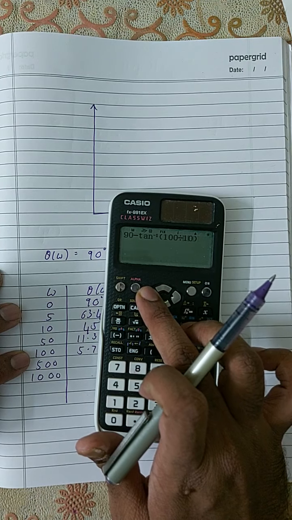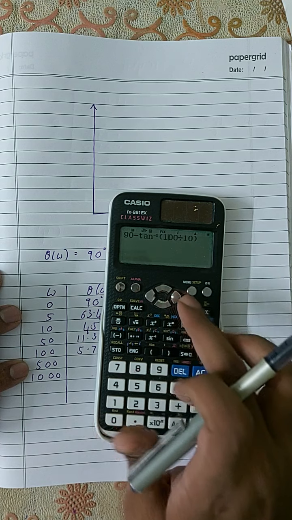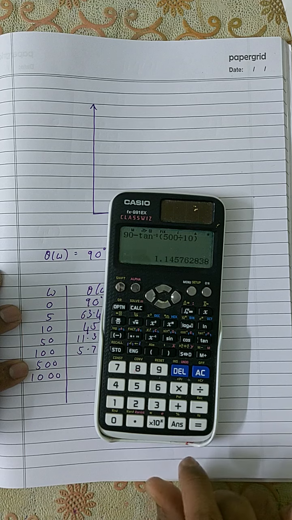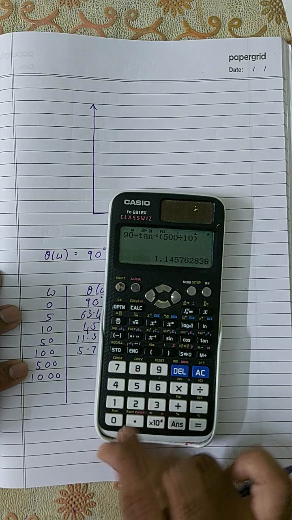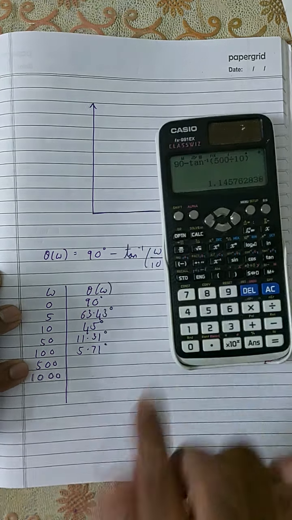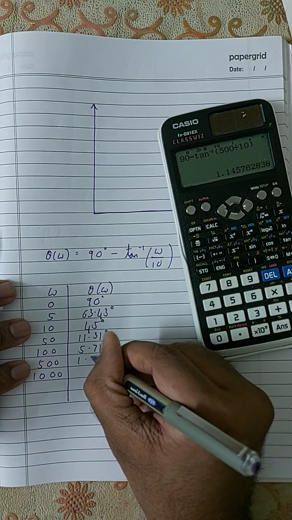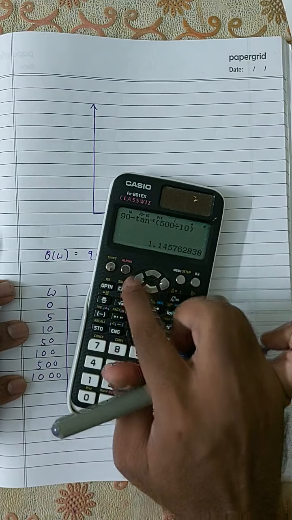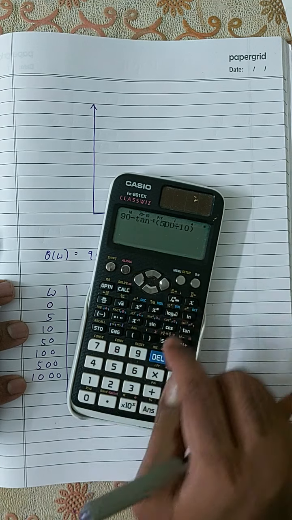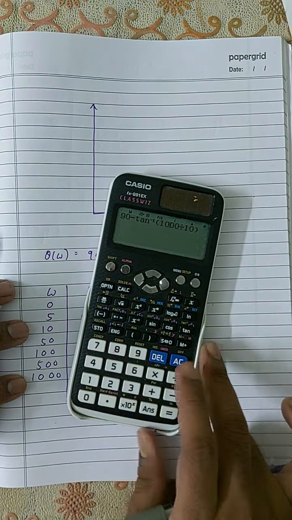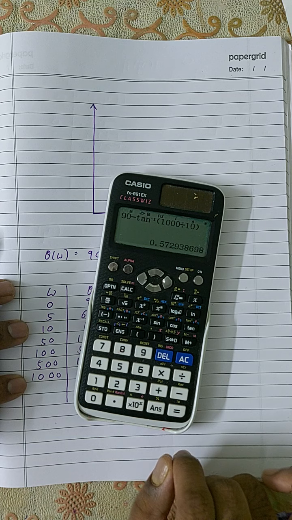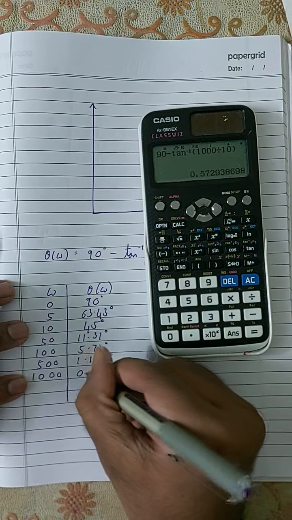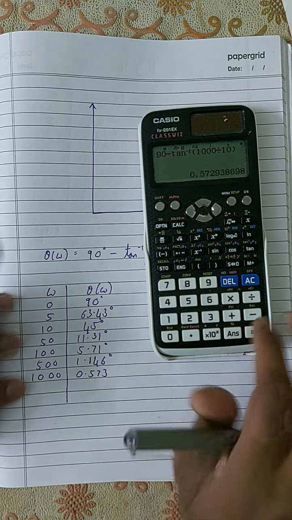Next we have 500. So it is 90 degree minus tan inverse 500 by 10, and you will get 1.146 degree. It's getting smaller and smaller. And next go for 1000. For 1000, it is 90 degree minus tan inverse 1000 by 10, and you will get 0.573. Let's see what happens for 10,000.